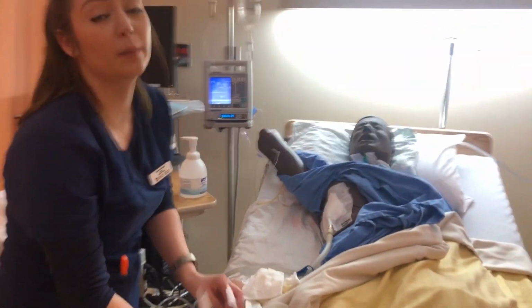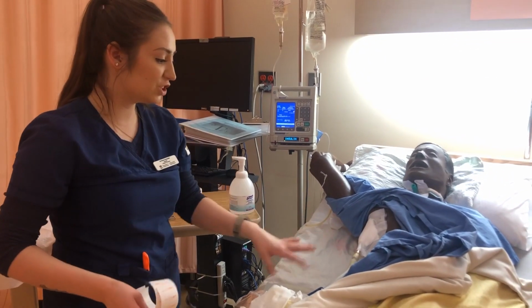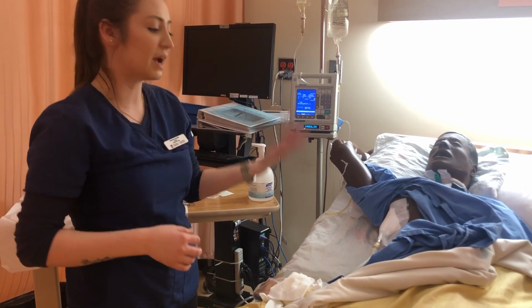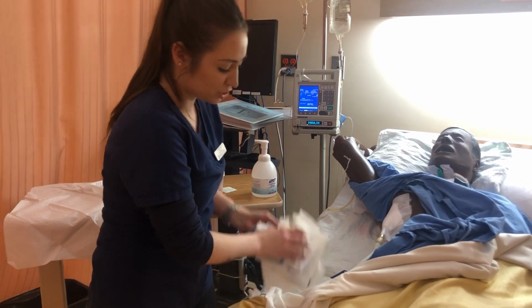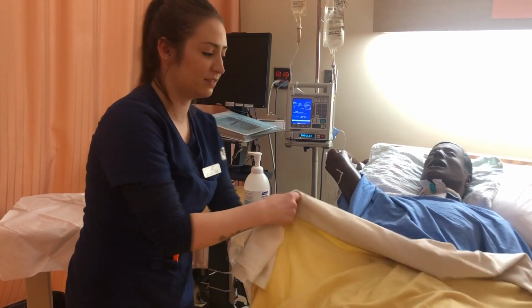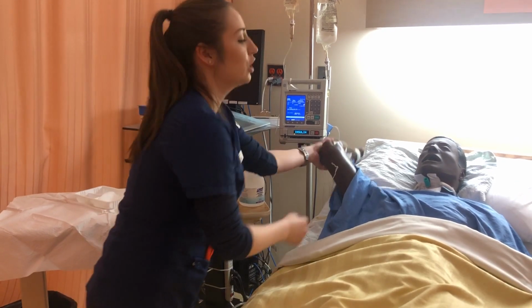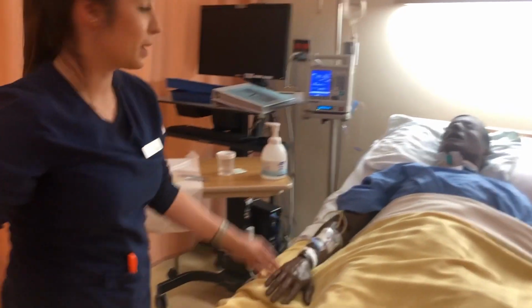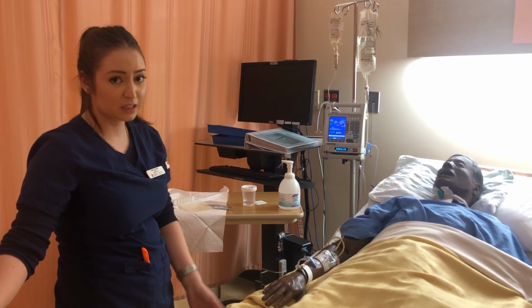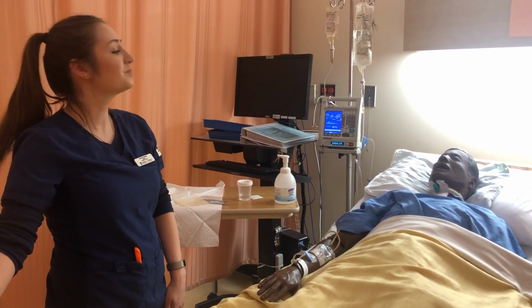I'm going to document the care that I've given to my patient. So I'm going to document the chest tube. I've already documented the insulin that has started. I'm going to come back and evaluate my patient and make sure that they are comfortable, and I'm going to do an exit safety check. So I'm going to make sure that the bed is in the lowest position, that my patient has a call bell within reach, that the side rails are up, that they're not in any visible distress, and that's it.